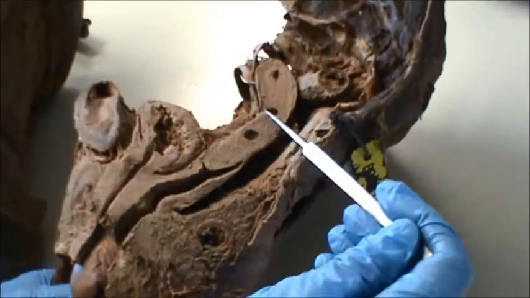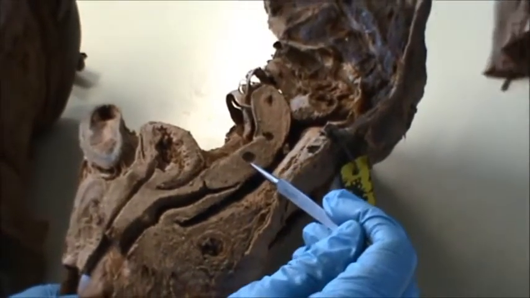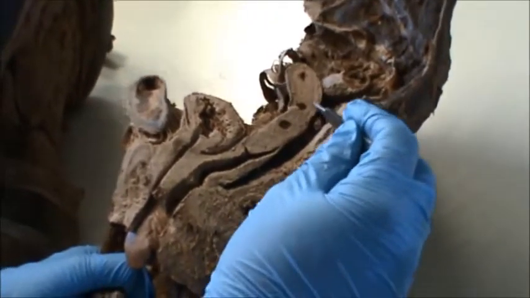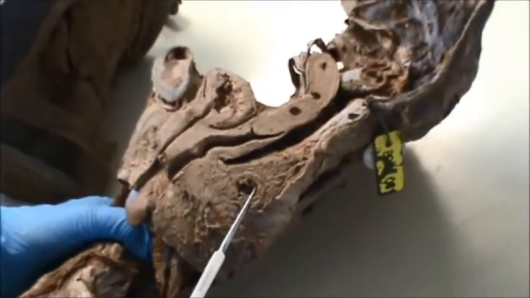And the uterine cavity looks a bit strange because it's not a straight cut through the uterus, it's sort of off center, so it looks a bit strange, but uterus nonetheless. And posterior to that, the rectum.